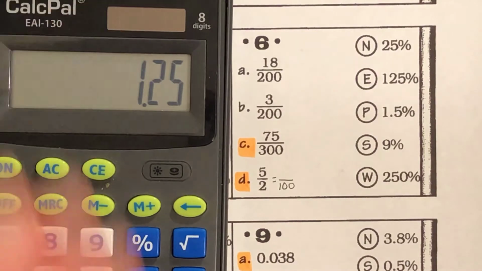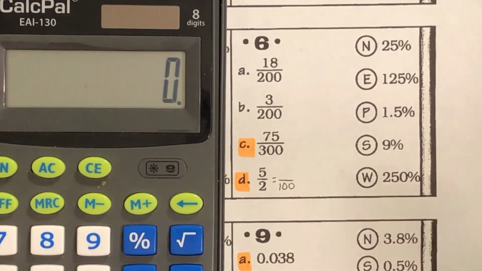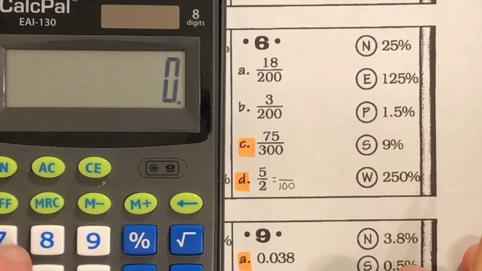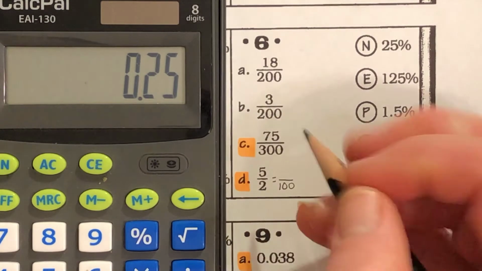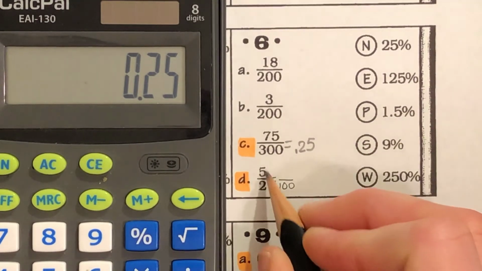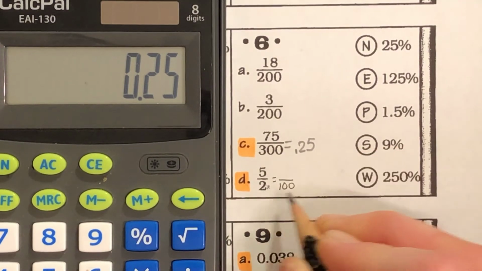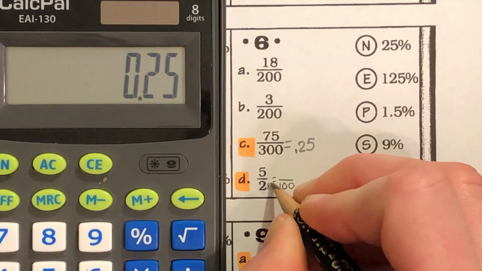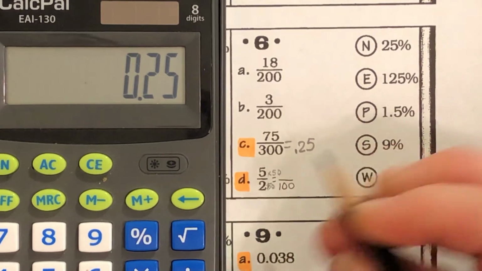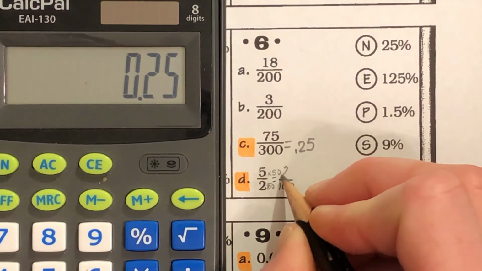Number 6, I'm going to do one of each. We'll divide this one out. 75 divided by 300 gives us 0.25. And then we'll multiply this one out. Why not? Times 2 goes into 150 times 50. 5 times 50 is 250.